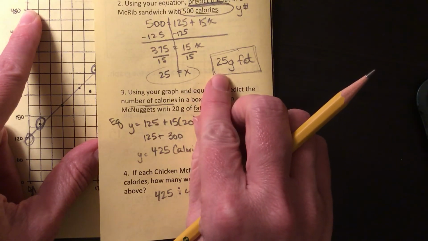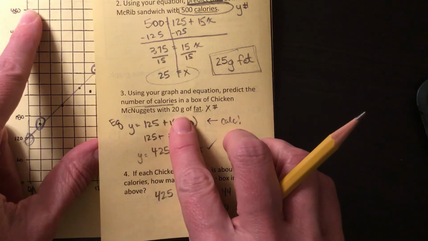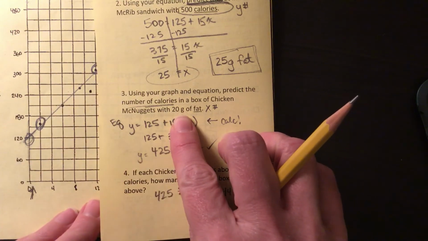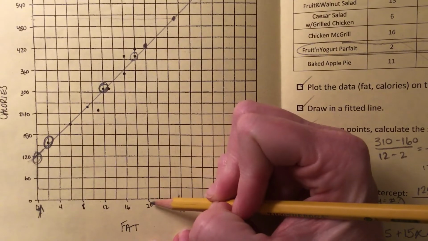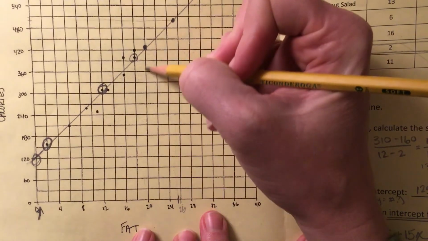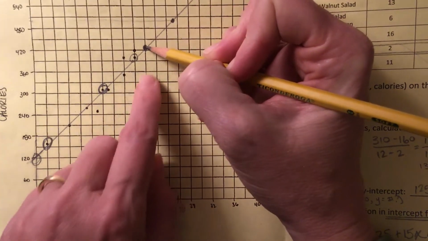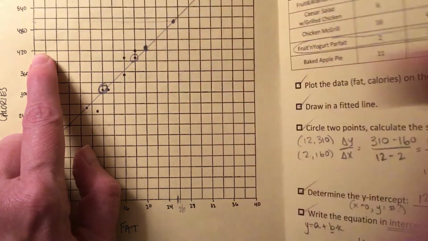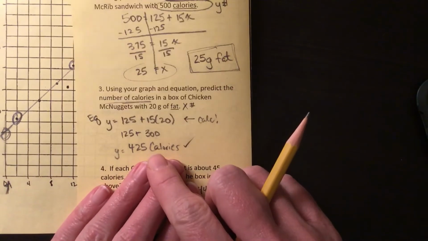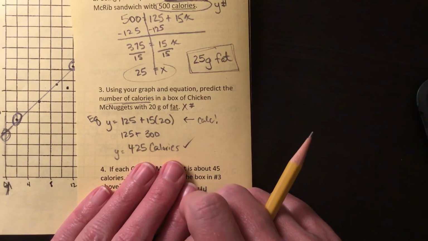which is what I predicted from my equation, about 25. Now, if I switch it up and I go to the McNuggets that has 20 grams of fat in it, fat is now an X number. I go to 20 up till I hit the line. And when I hit the line and look across, I'm getting about 420, which again, I came up with 425, so I was pretty happy with that.